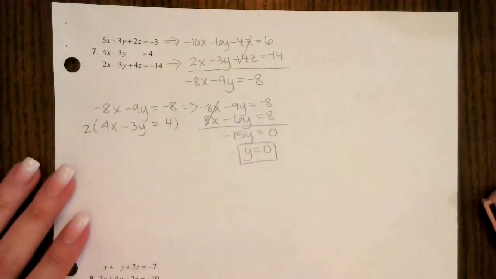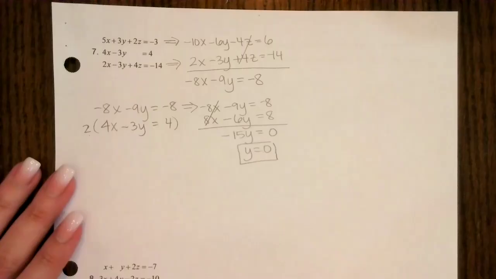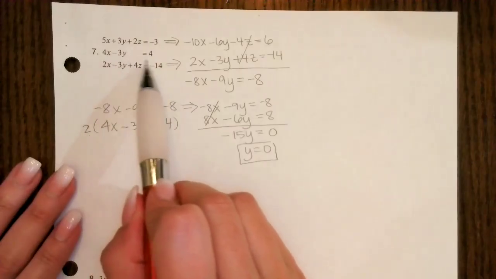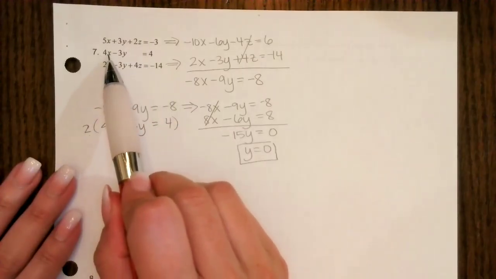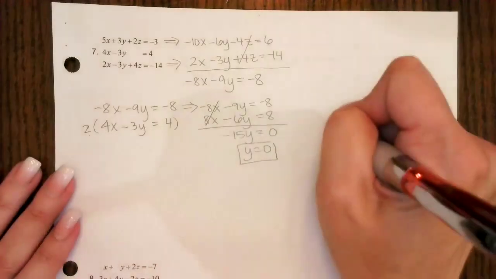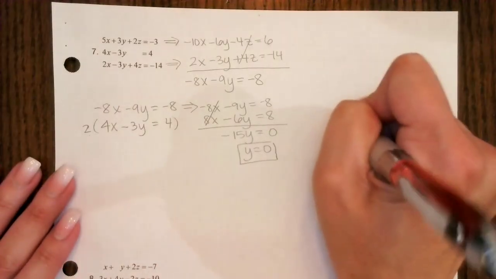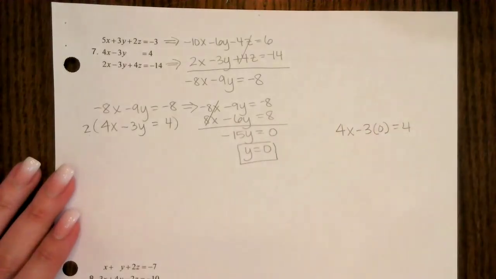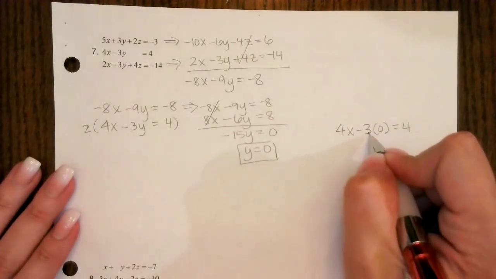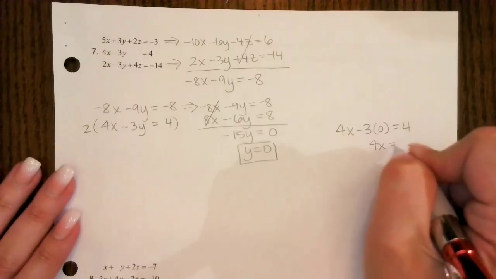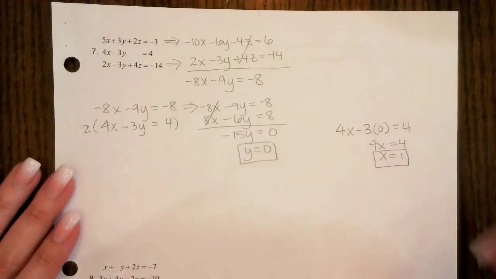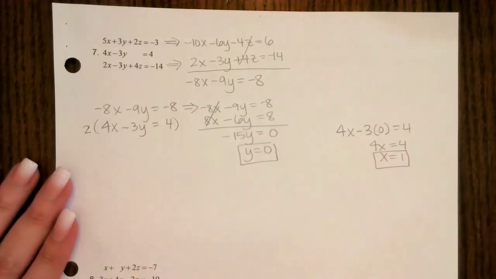So we have solved for the first variable. To get the next variable, the easiest thing for me to do is plug it into that second equation. That's going to allow me to solve for x. So I'll do that right here. 4x minus 3 times 0 equals 4. 0 times anything is 0, so we get 4x equals 4. And so my x value is 1.